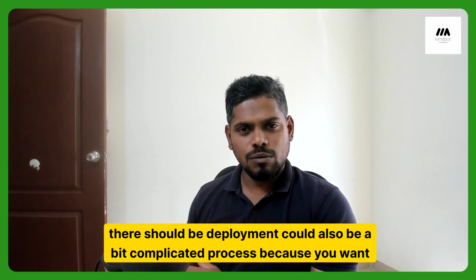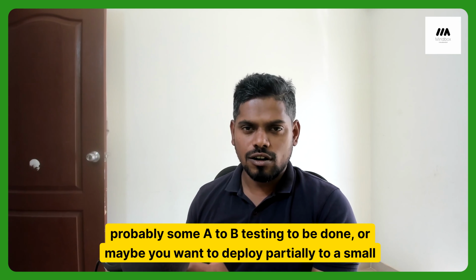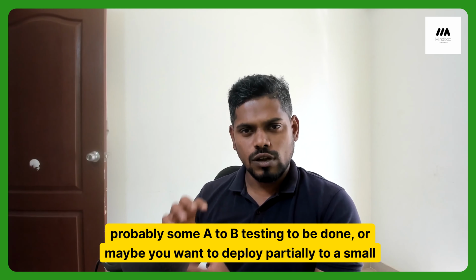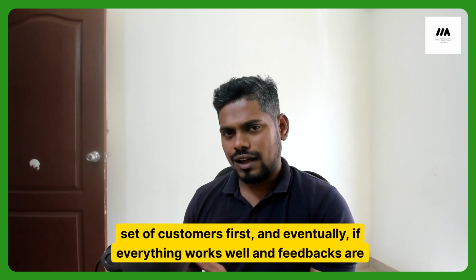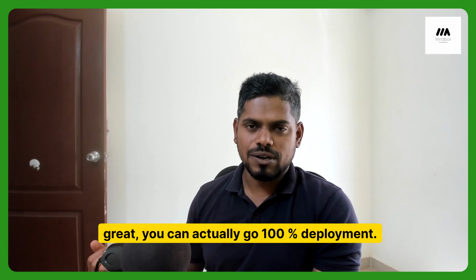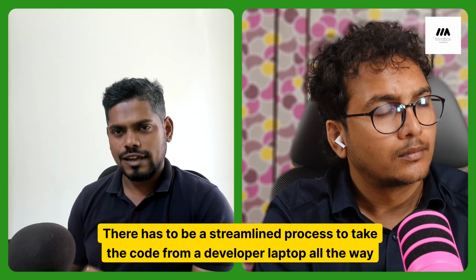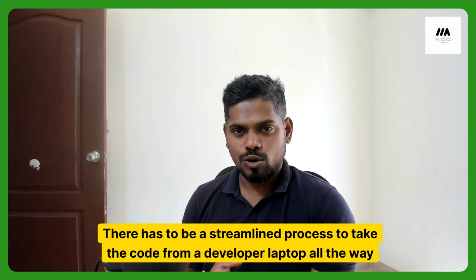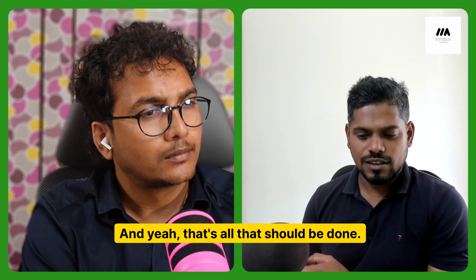Deployment could also be a bit complicated process because you probably want some A/B testing to be done, or maybe you want to deploy partially to a small set of customers first, and eventually, if everything works well and feedback is great, you can actually go 100% deployment. So the process is there. There has to be a streamlined process to take the code from a developer laptop on the way to production. There must be a streamlined process. There should be a CI/CD pipeline, and that's how.